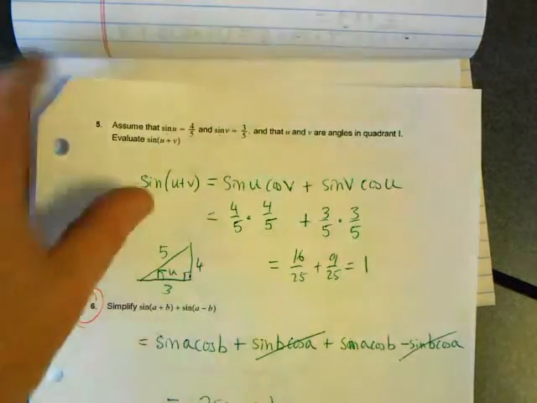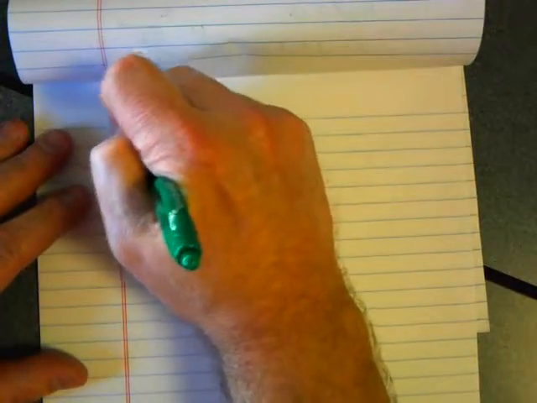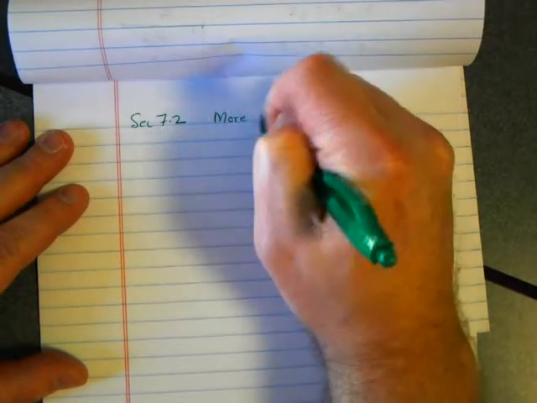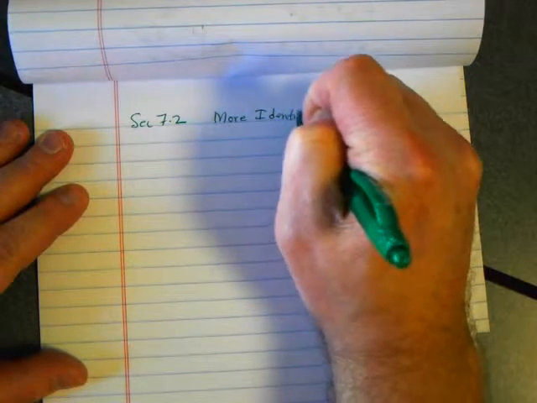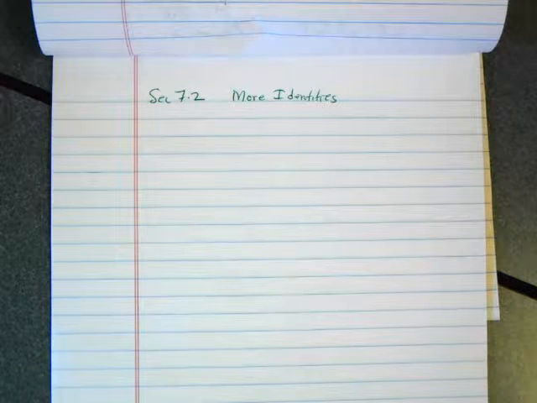All right then, today we move into section 7.2. Section 7.2, we're going to have even more trig identities, as if we haven't had enough of them.